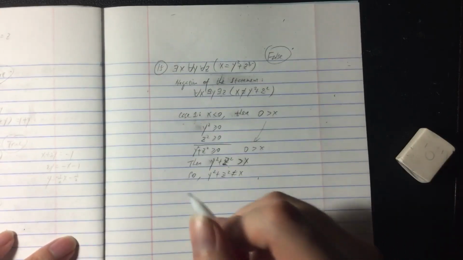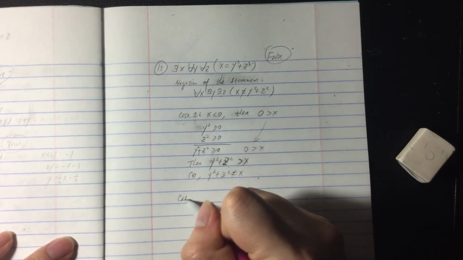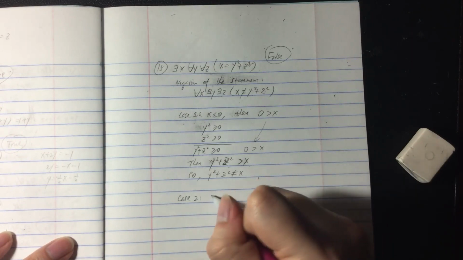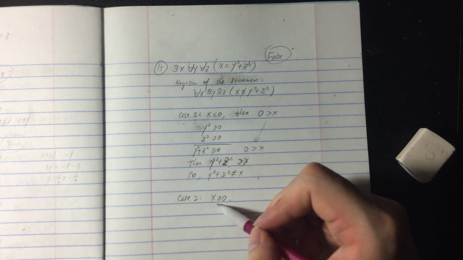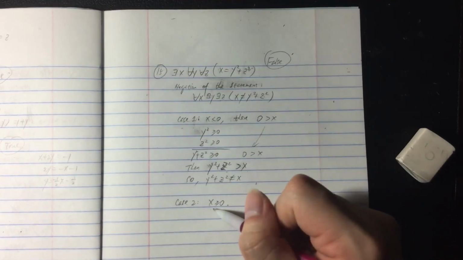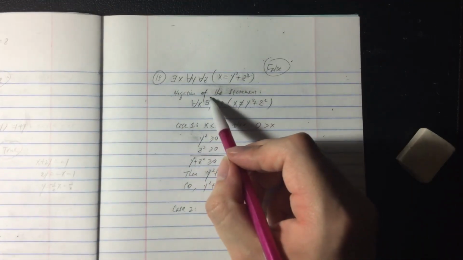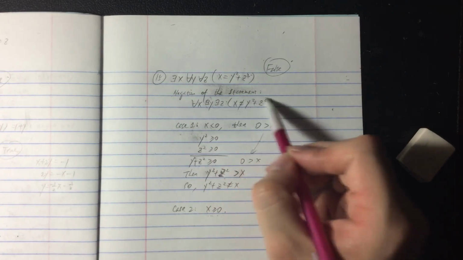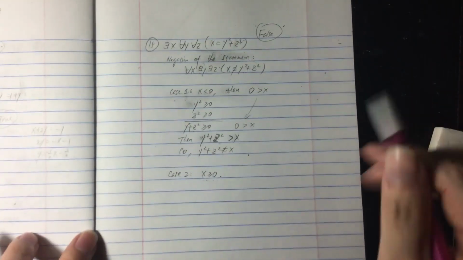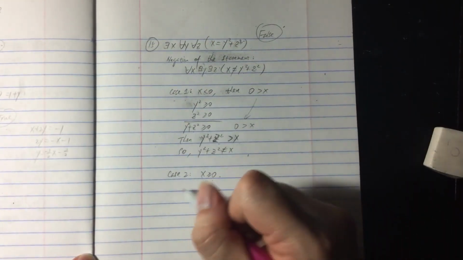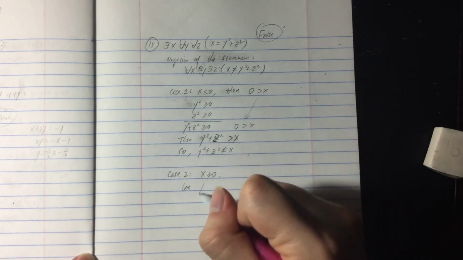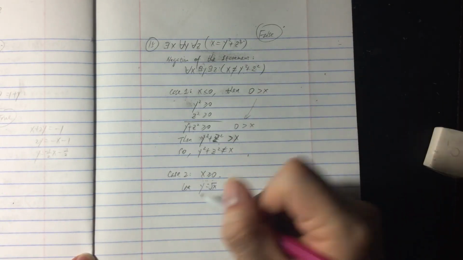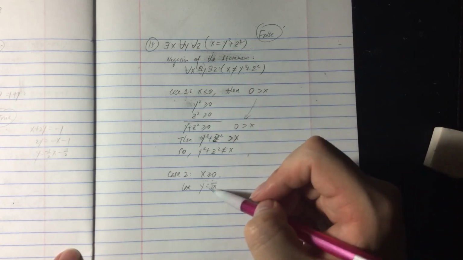Or if x is greater than or equal to 0, can we find y and z that make this statement not equal to x? Here I can try to let y equal to the square root of x.